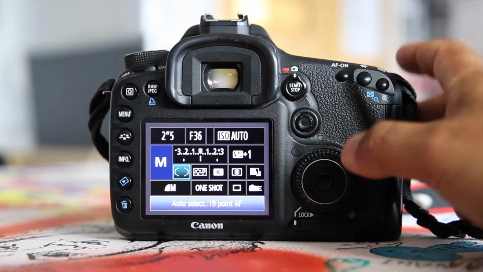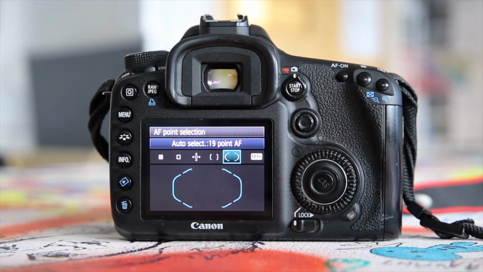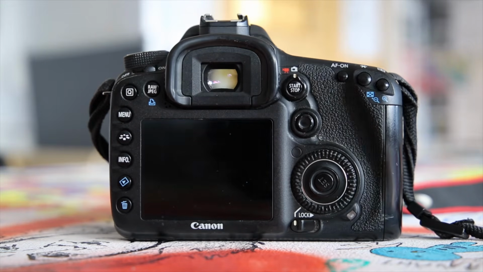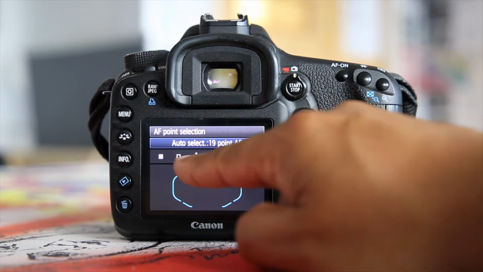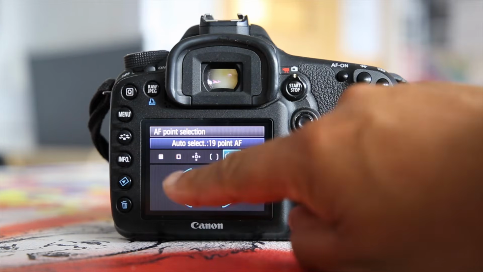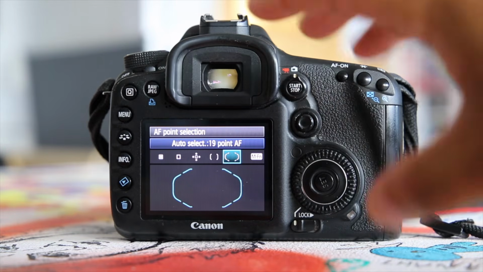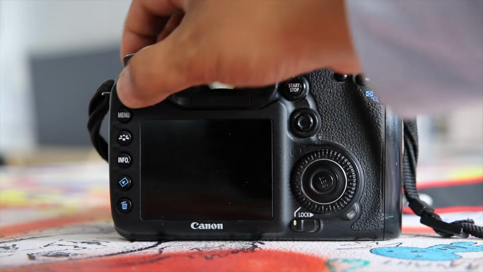And if you think about focusing with your eye, when you look at things, sometimes things are in focus, sometimes things aren't in focus. You can't get everything in focus. You can see clearly my background is out of focus and my camera is in focus. So if you click on this, this is an auto selection focus point, and if you select this one, within the frame it will automatically pick focus points and focus into those points.